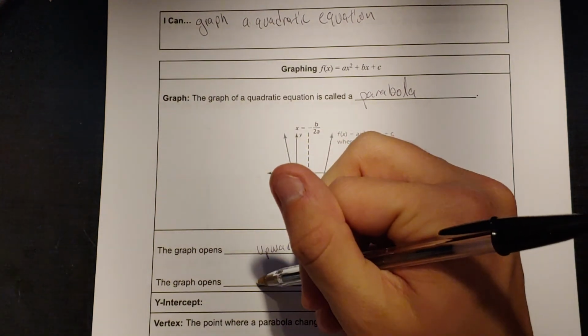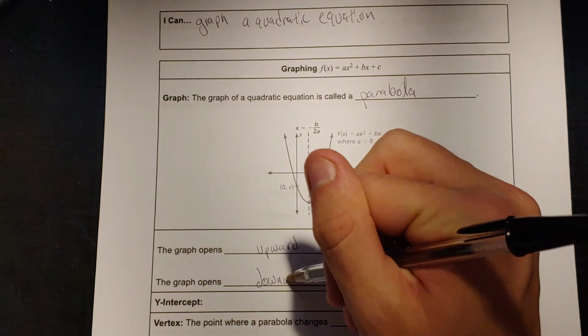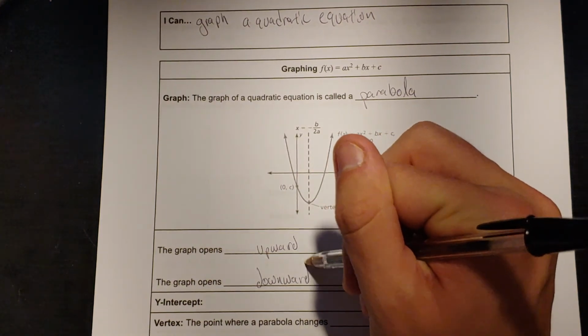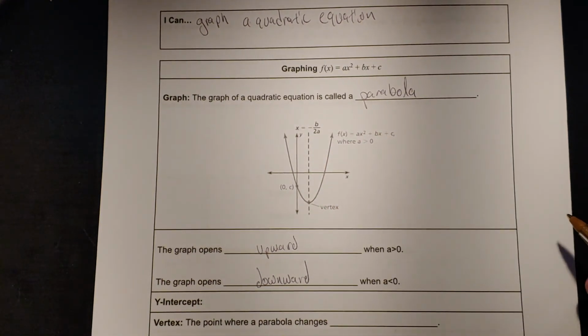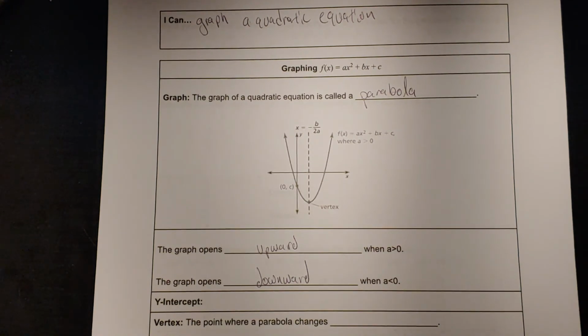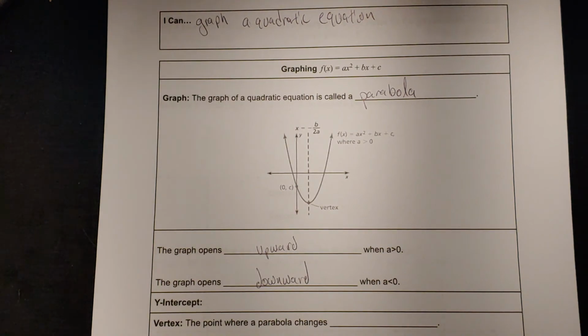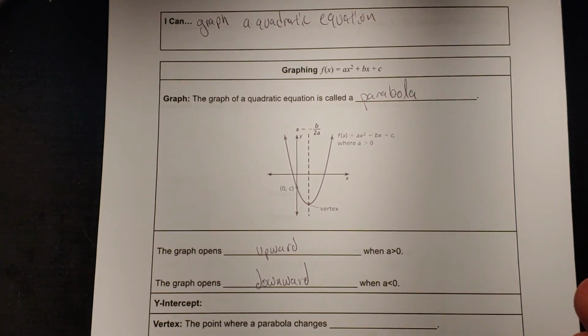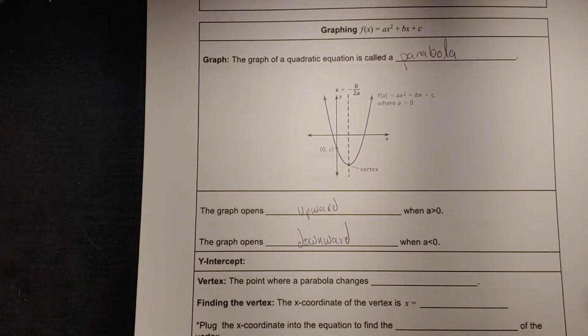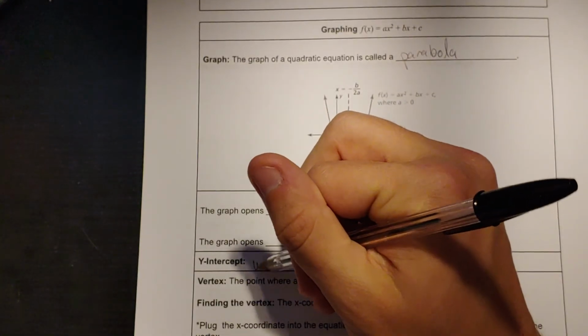The graph is going to open downward when a is less than 0, or when a is a negative number. This just gives us a general idea of what the graph is going to look like.